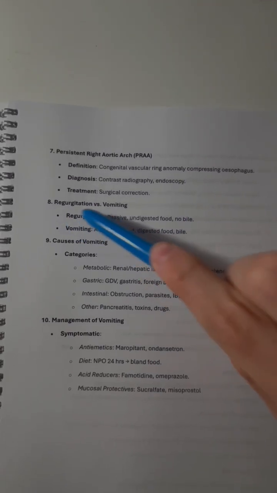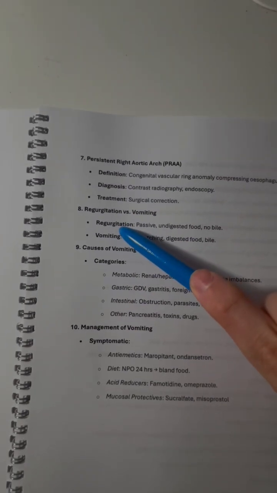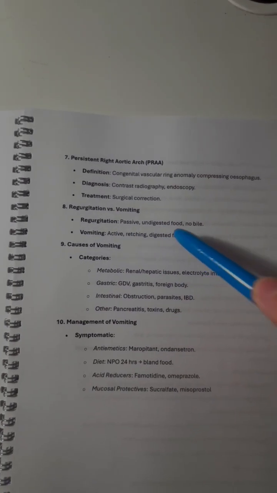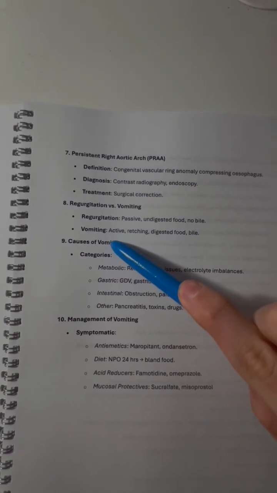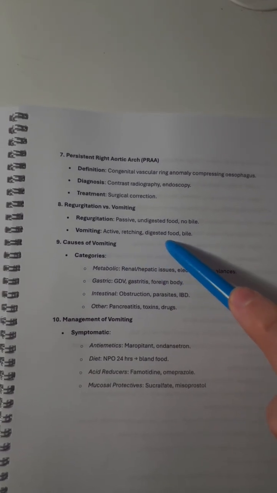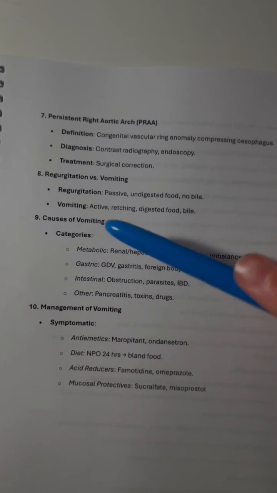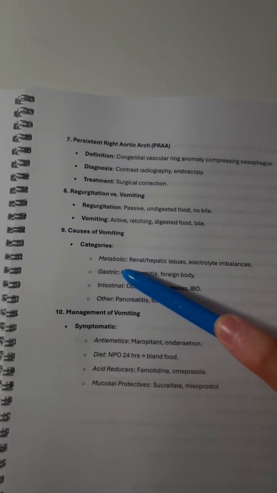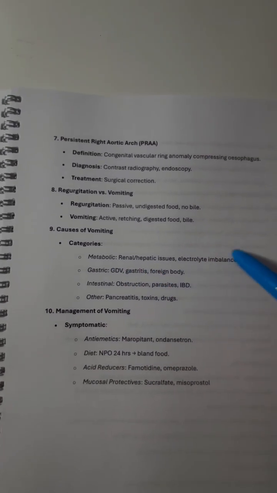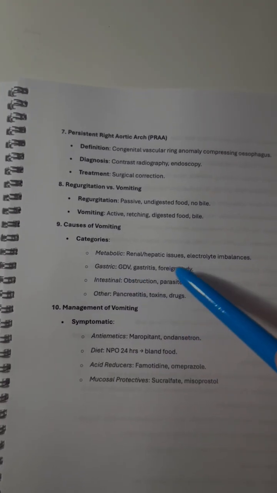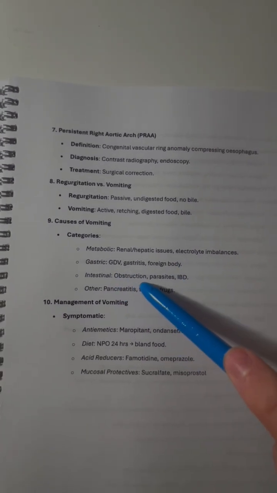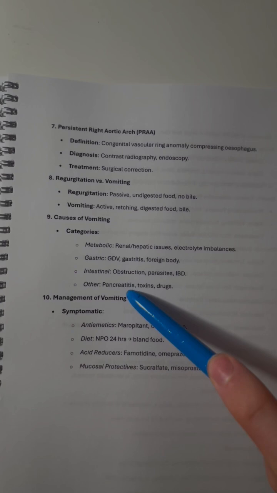In regurgitation versus vomiting, regurgitation is passive and there's undigested food and no bile. In vomiting, it's active and there's retching and there's digested food and bile. Vomiting can be caused by metabolic problems such as renal and hepatic issues and electrolyte imbalances, or GDV and foreign bodies, or intestinal obstructions and parasites, or pancreatitis.